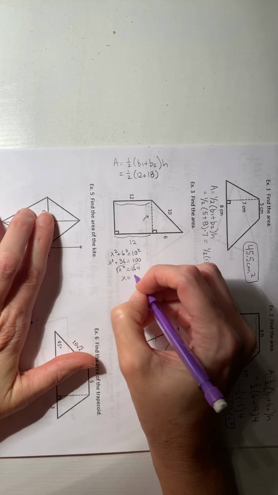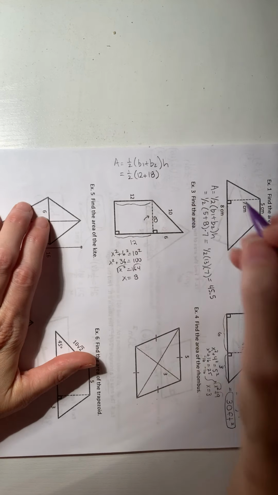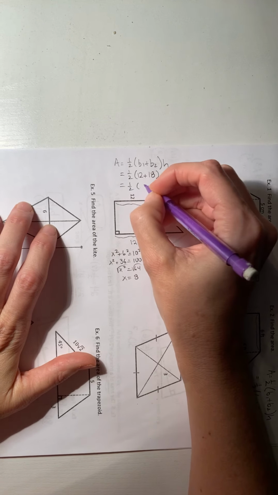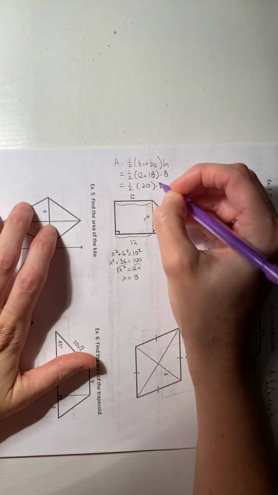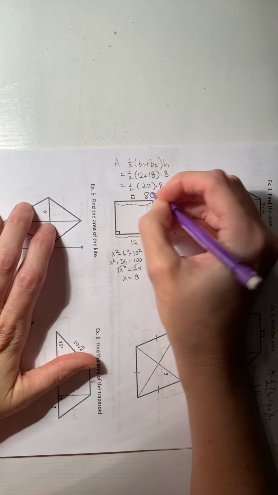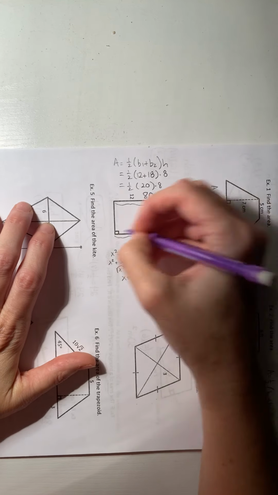Square root, you get 8. So that's a 6, 8, 10. You have half of 20 times 8. That's half 20 is 10, and 10 times 8 is 80. 80 units squared, because they did not tell us what these were measured in.